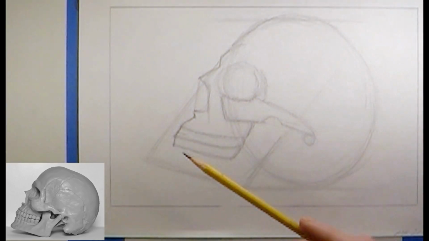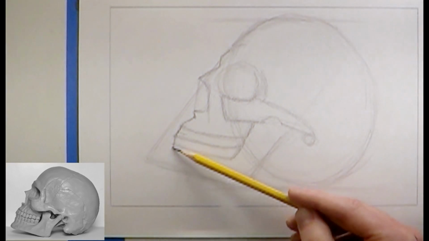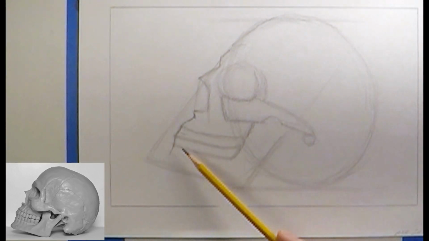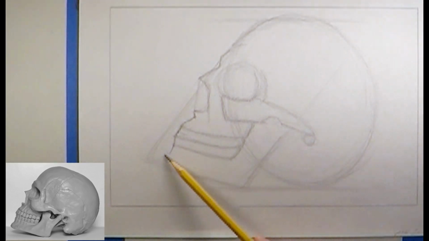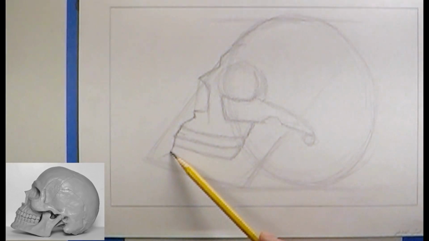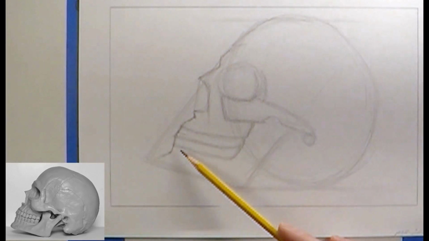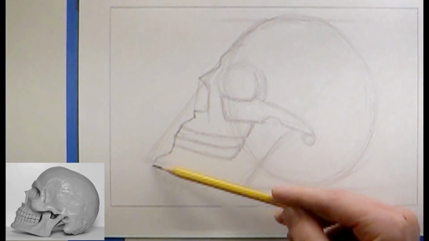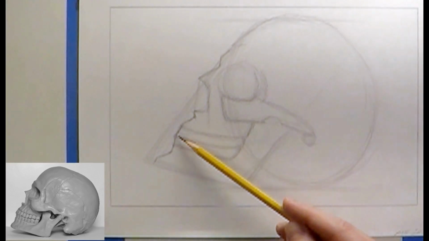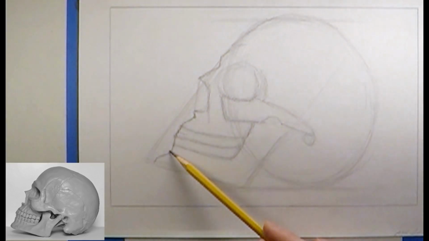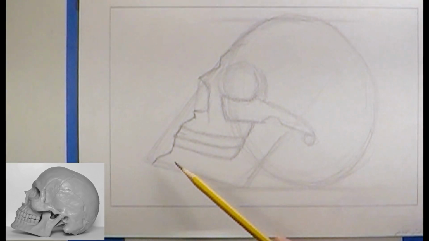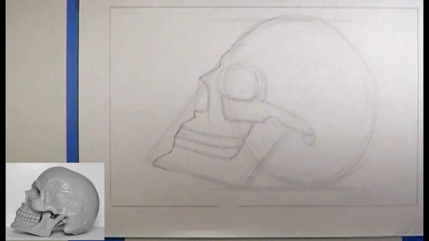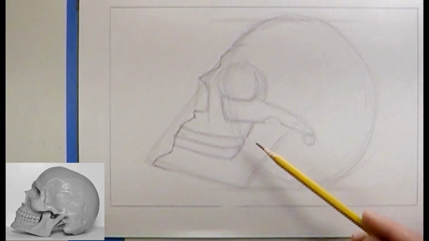Okay, then from the bottom of the teeth, I'm going to come down a little bit like this, and then I need to notice that the chin kind of points out and ends up quite close to the end of my simplified shape, like that. But I like this nice slant that I have going here. My simplified shape was able to help me get that. Okay, here's the tip of the chin, right there. Okay, that's looking pretty good.